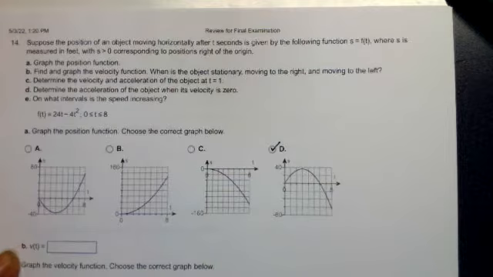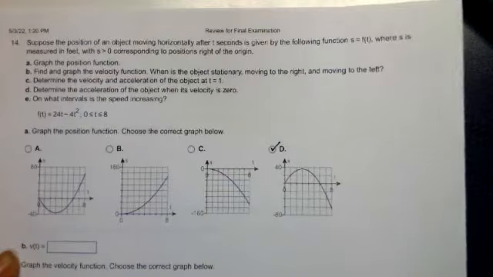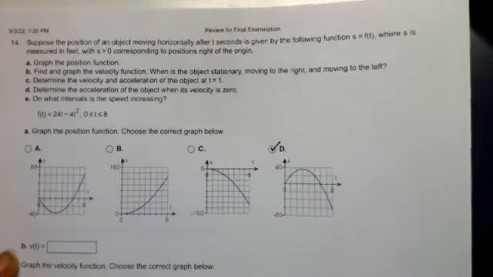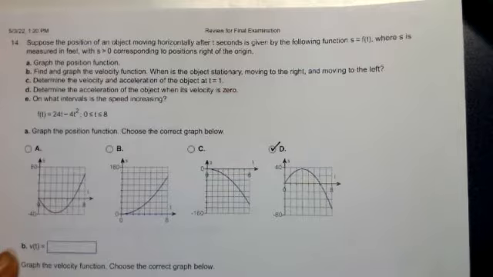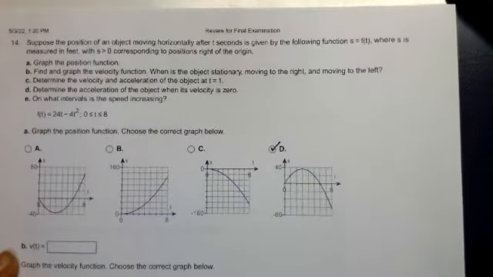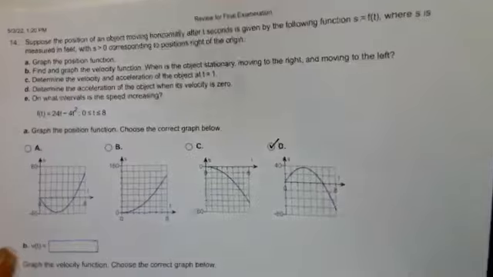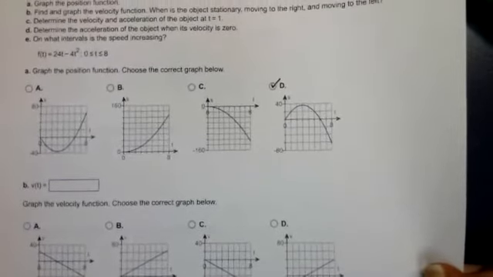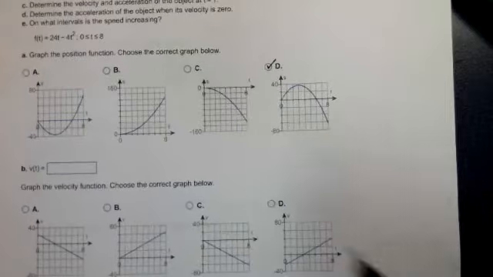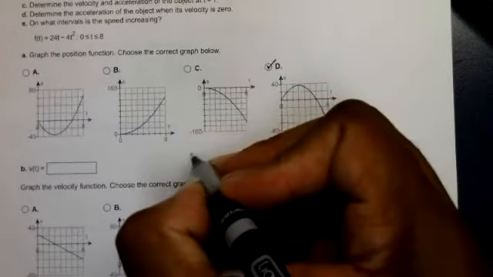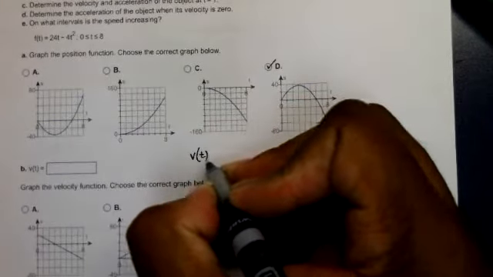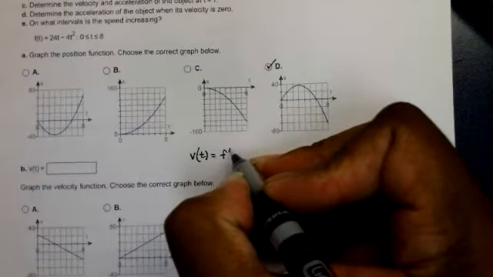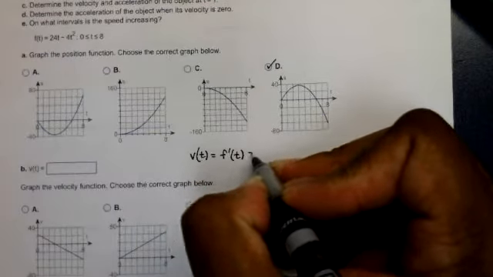All right, now part B is finding and graphing the velocity function. And then we ask ourselves, when is the object stationary, moving to the right, and moving to the left? Since this is our function up here, v of t is the same as taking the first derivative, f prime of t.